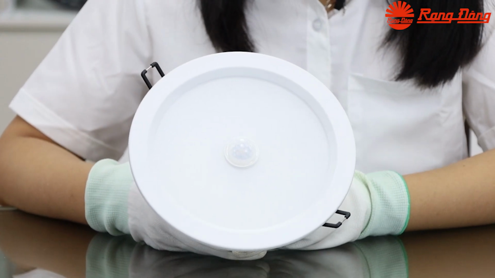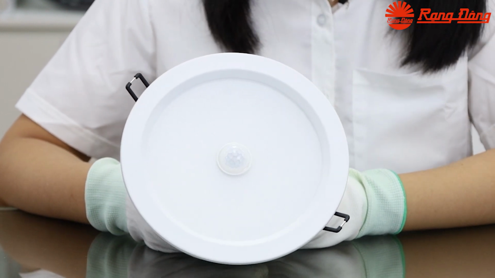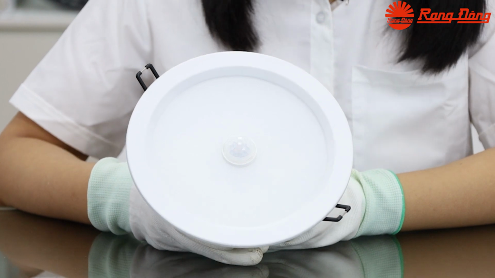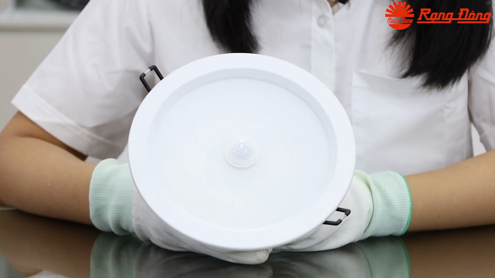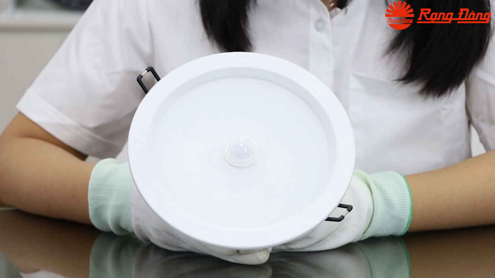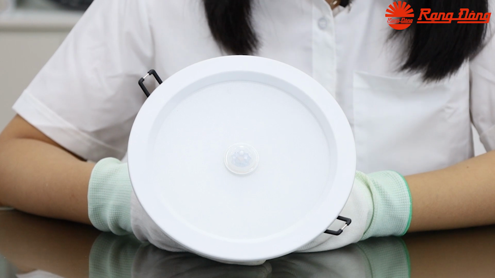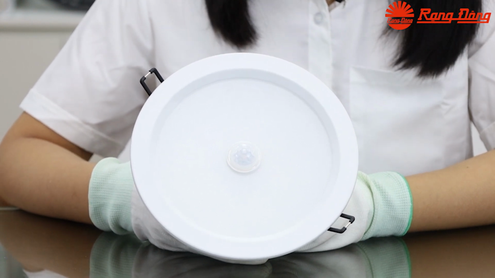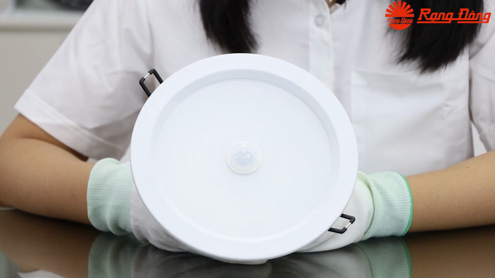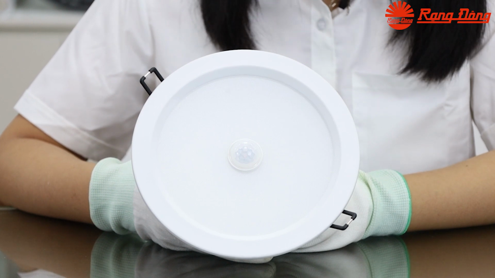And another external driver type is the passive infrared downlight. This passive infrared downlight can detect the infrared light from a distance of about 3 to 4 meters. When the surrounding light is less than 25 lux, the downlight will turn on automatically.